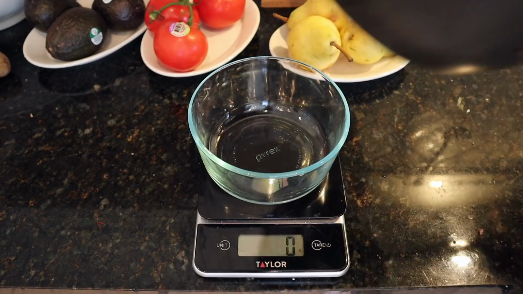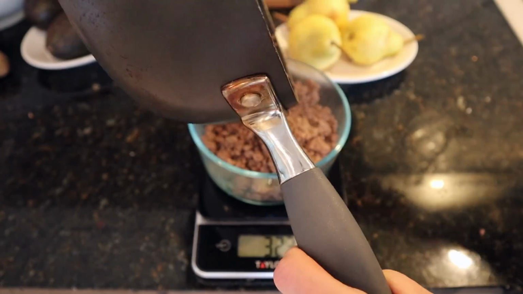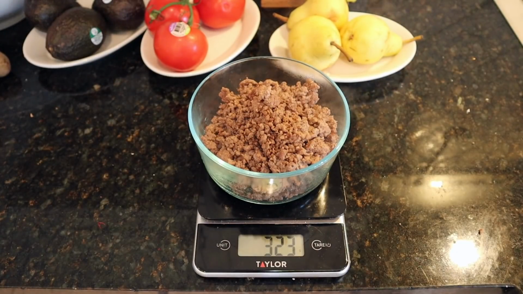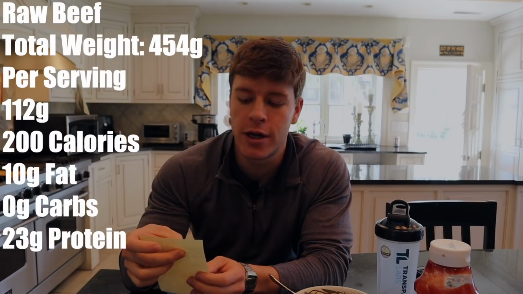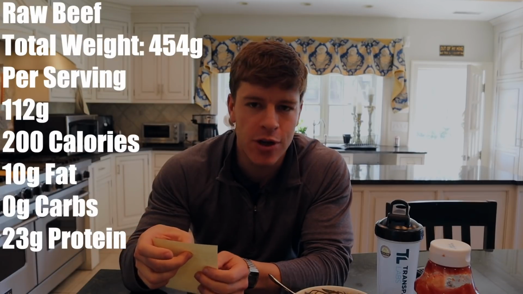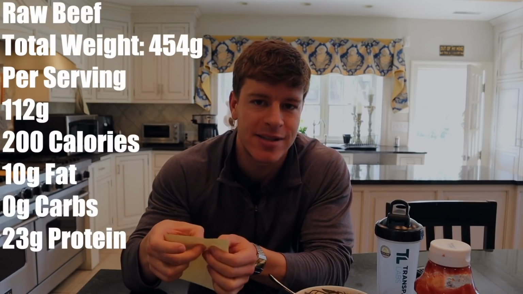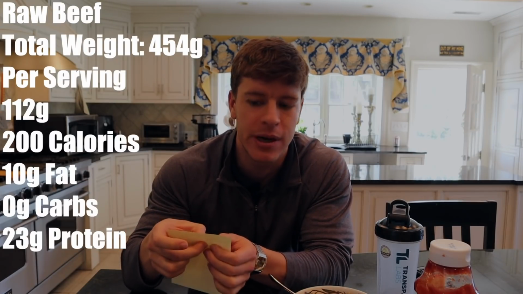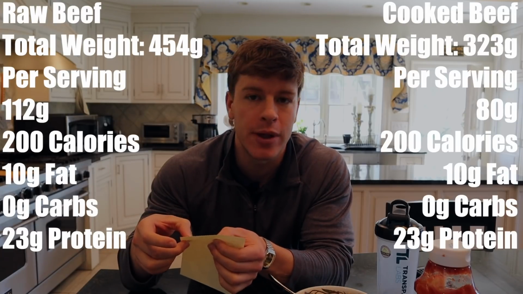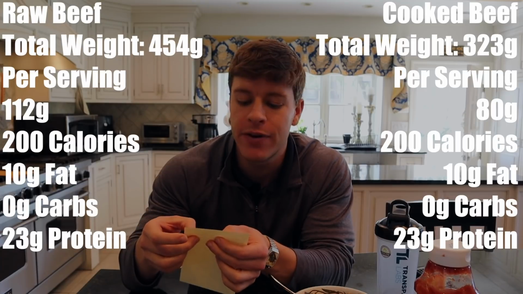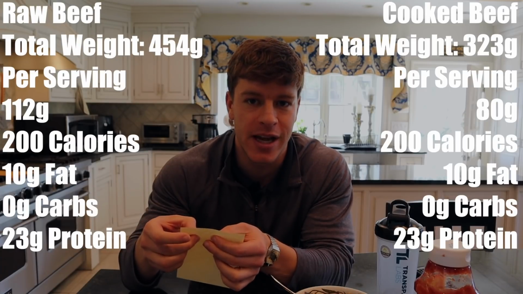Now our meat has been cooked, so let's go ahead and weigh it out again. All right, so as you guys saw, the raw weight came out to be 454 grams, which is almost exactly like the package said, about 6 grams off, so we're not gonna consider that too big of a deal. But the cooked weight was only 323, which is 71.15% of the raw weight.